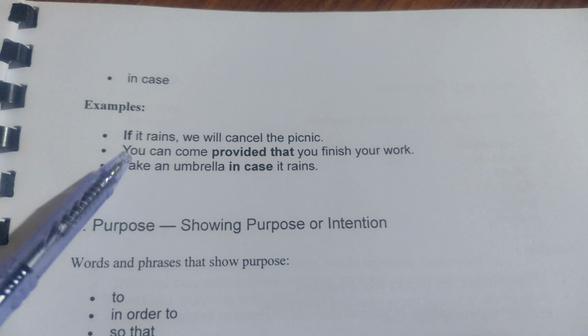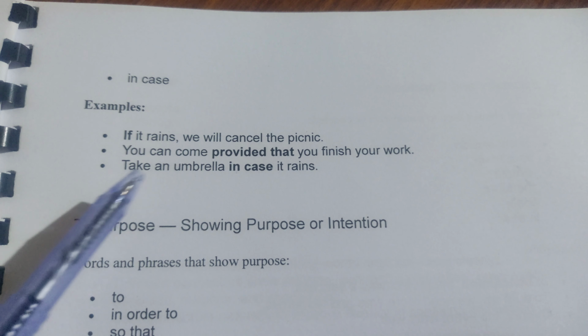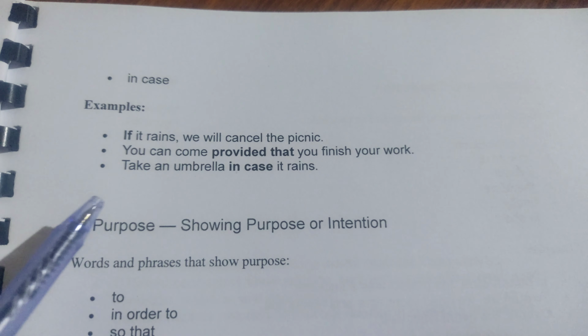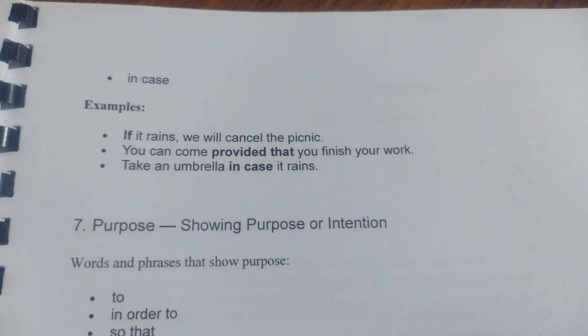Examples. If it rains, we will cancel the picnic. You can come provided that you finish your work. Take an umbrella in case it rains.